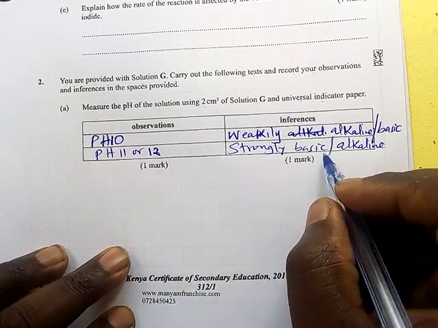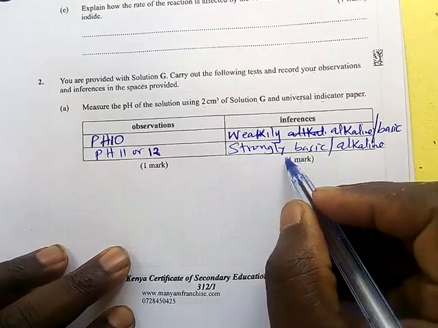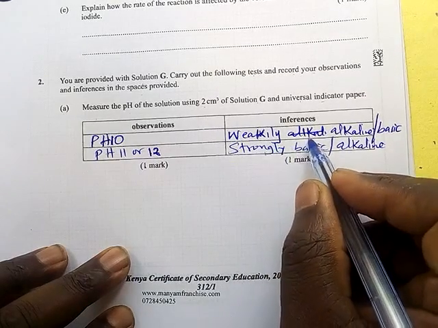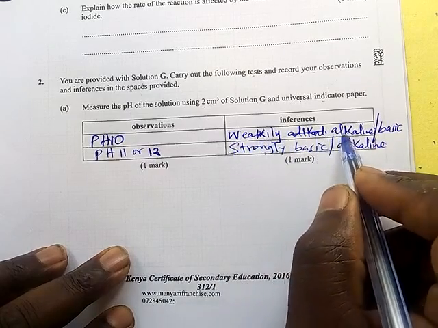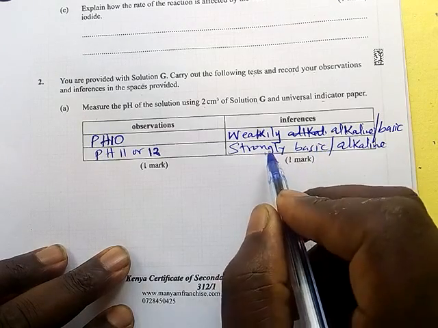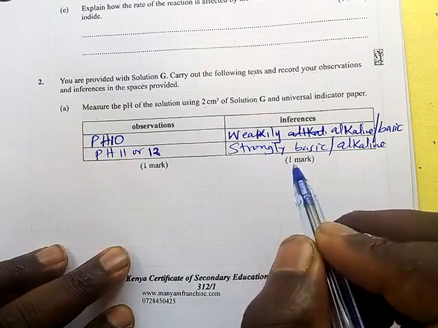So if you are given this and you are supposed to test for the pH, don't write a strong base or a weak base. No, you write weakly basic or strongly basic. Don't write weak acid or weak base, you don't write like that.